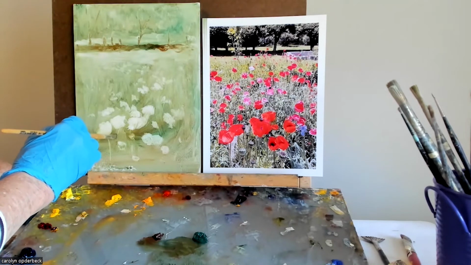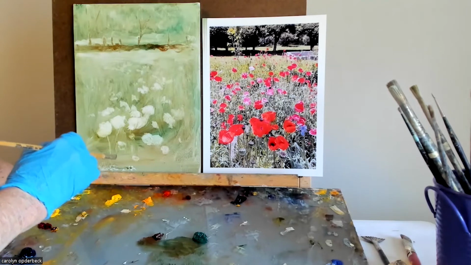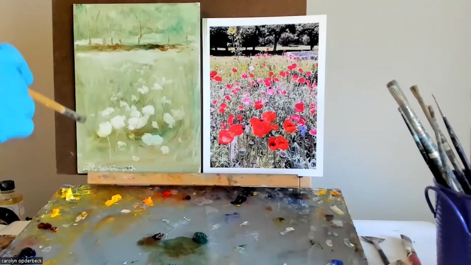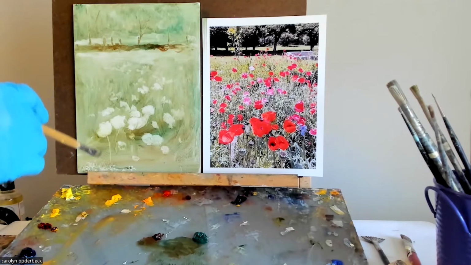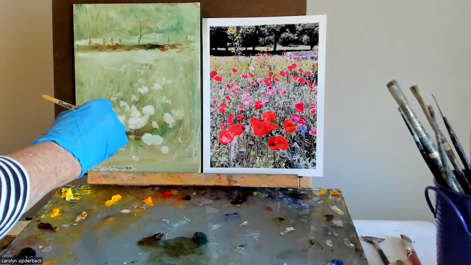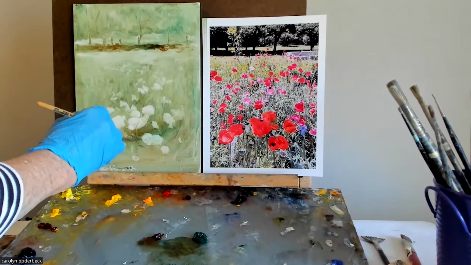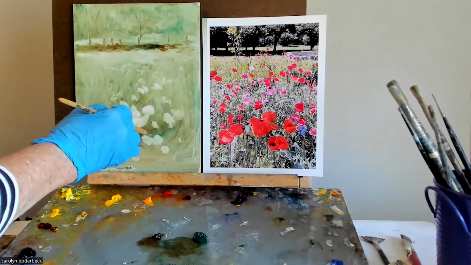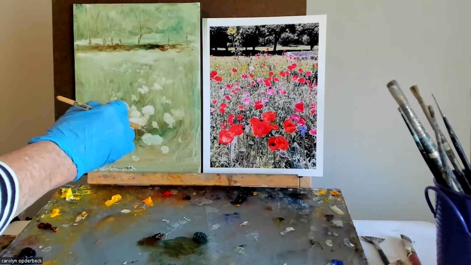Now, one thing you have to be careful of when you're doing the center of the flower, we'll always paint the center of the flower first. And the stem always comes right under the center. So the stem is not going to be like over here, unless your center's there.